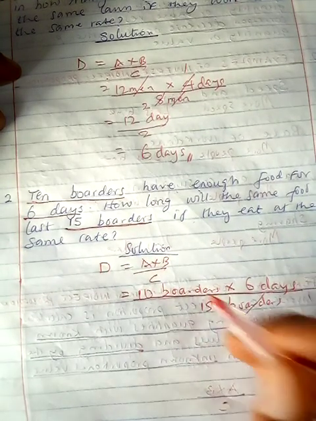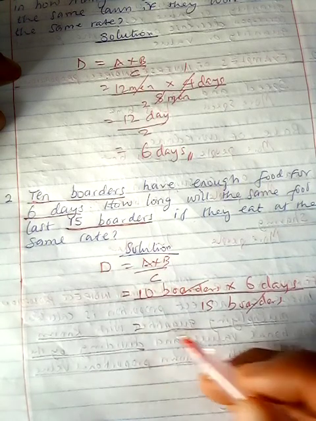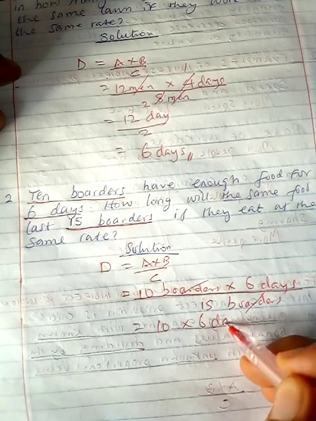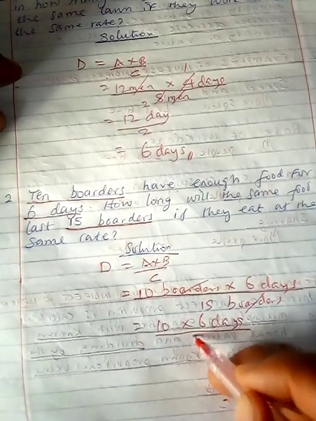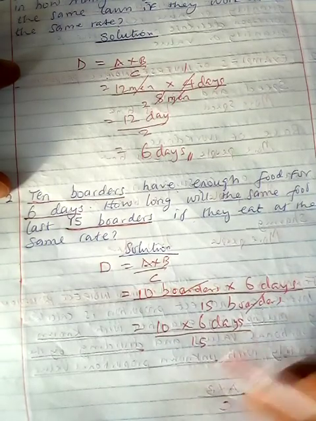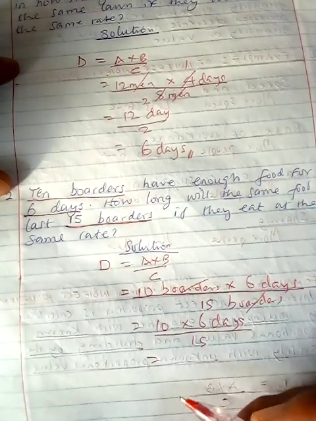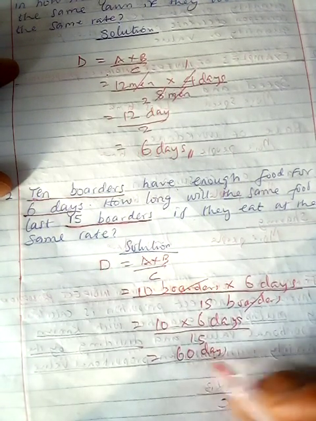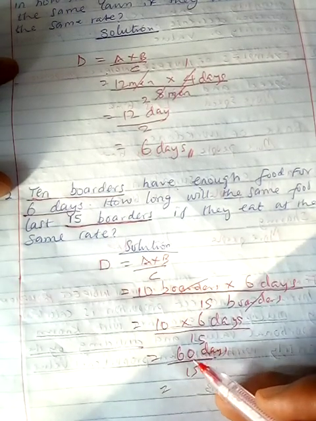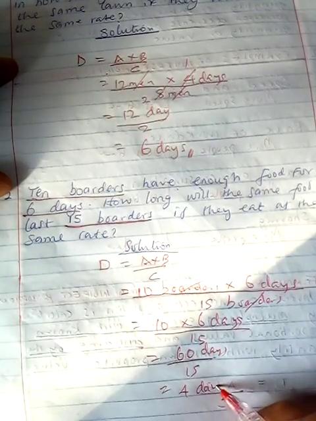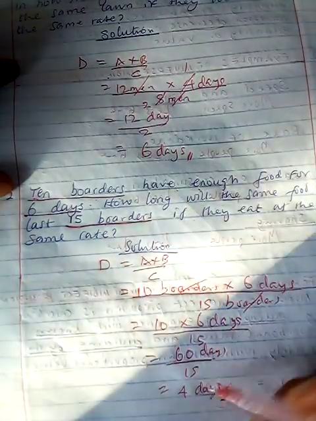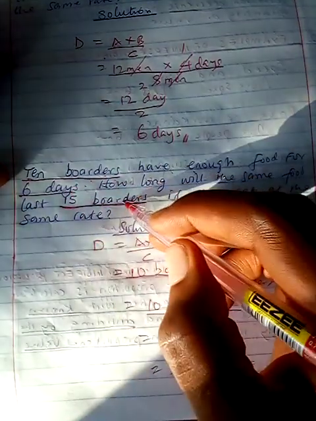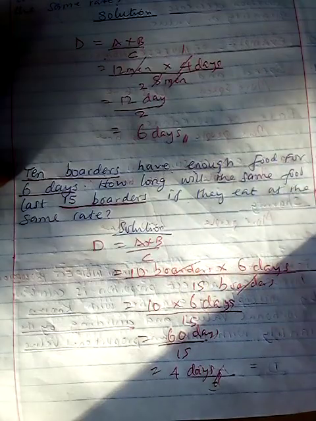Now let us simplify. Brothers will go with brothers. We are having 10 times 6 days over 15. By the time we simplify this, you know that 10 times 6 is going to give us 60 days over 15. And 60 divided by 15 is going to give us 4. So that gives us 4 days. That means it's going to take 15 brothers 4 days. The food that takes 10 brothers 6 days will take 15 brothers only 4 days because the number of brothers has increased.